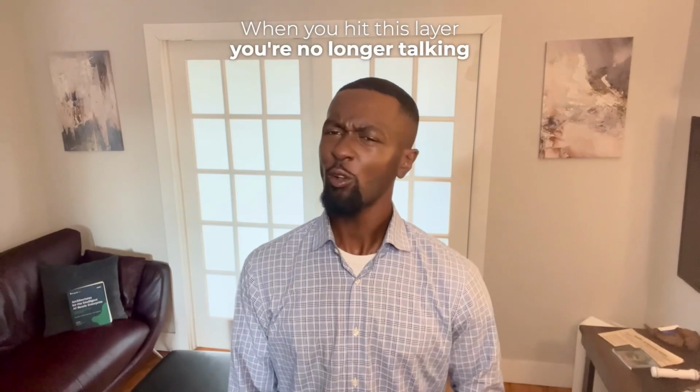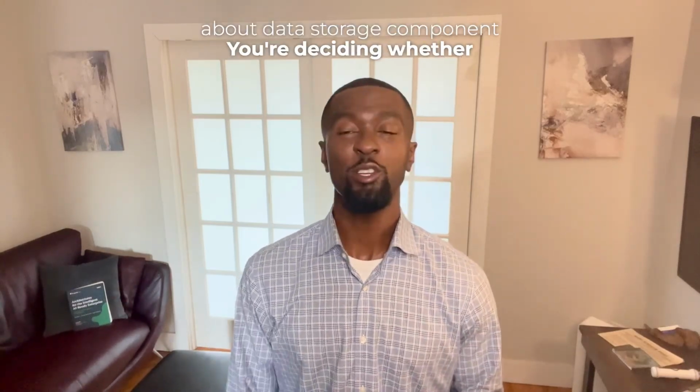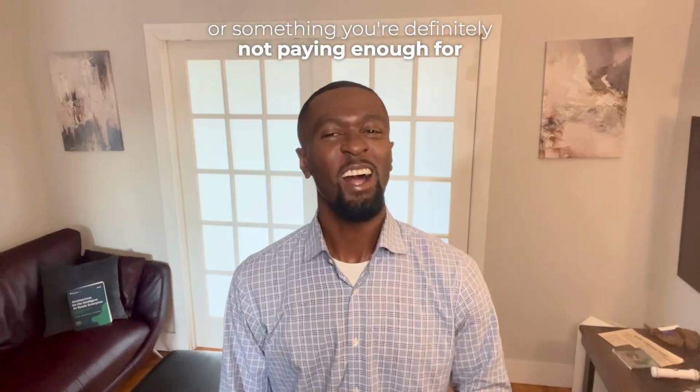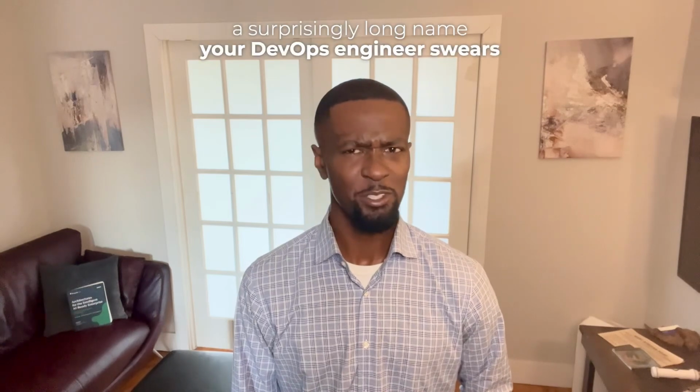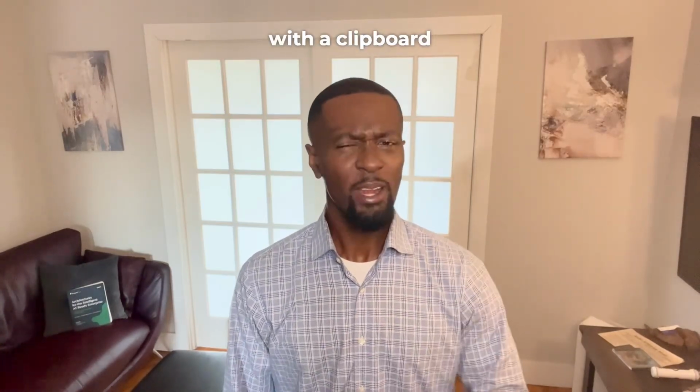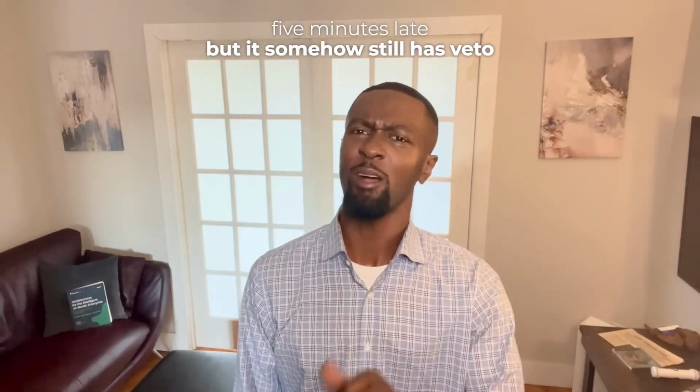When you hit this layer, you're no longer talking about a data storage component. You're deciding whether it's Postgres, Google's BigQuery, AWS DynamoDB, or something you're definitely not paying enough for. A logical integration suddenly turns into an API gateway, a message queue, or a direct VPC peer connection. And that compute from the logical world? Yeah, now it's a Kubernetes cluster, a server function, or a VM with a surprisingly long name your DevOps engineer swears is meaningful. This is also where constraints show up. Budgets show up, security shows up with a clipboard, networking shows up 5 minutes late but somehow still has veto power.